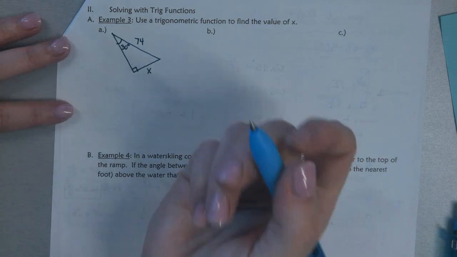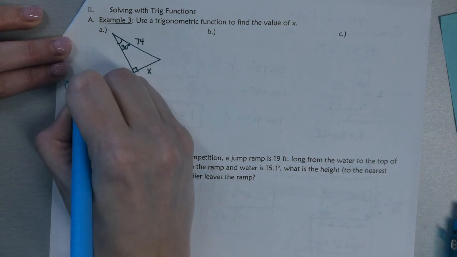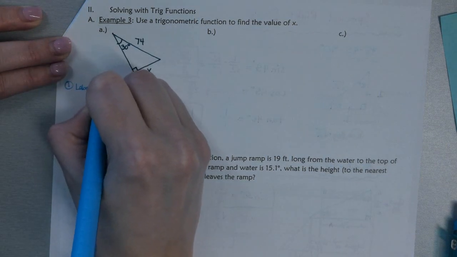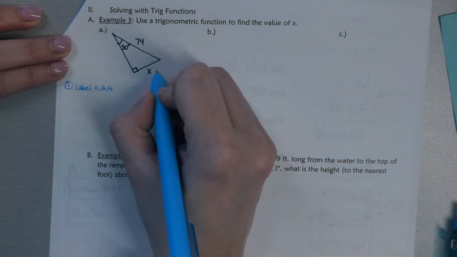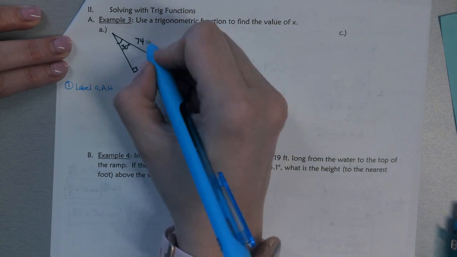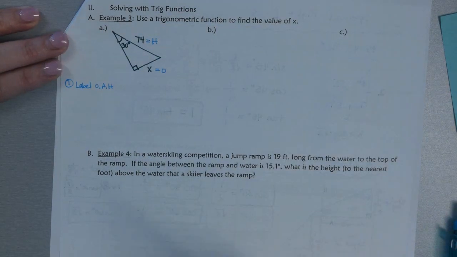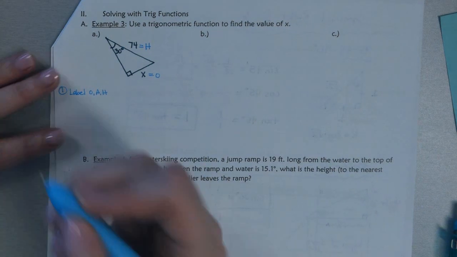Alright, so when you're solving, the first thing I like to do is find what angle I'm given, and then label the O, the A, and the H from that angle. So if this is 30, I know this is the opposite side. This is across from the right angle, so this is the hypotenuse. So if I have O and H, which trig function should I be using?